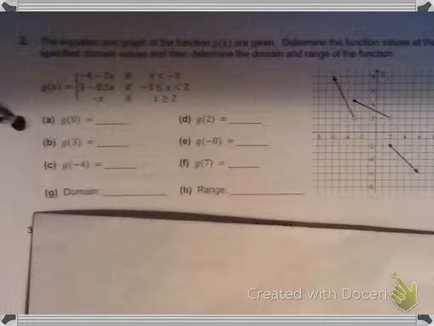Number 2, g of 0, which restriction is this true for? Is 0 less than -3? No. Is 0 between -3 and 2? Yes, it is. By the way, we don't read the second restriction as -3 is less than or equal to x is less than 2.